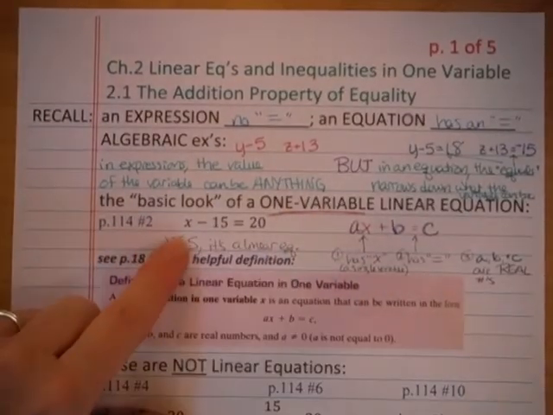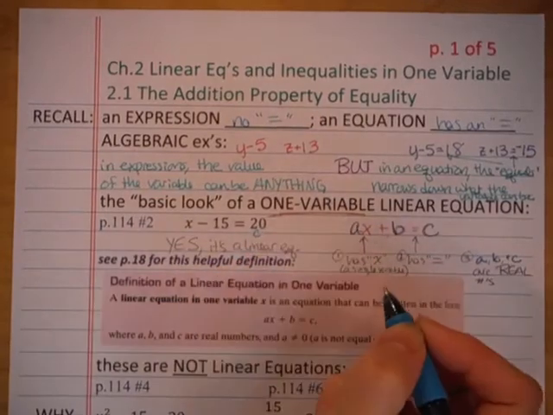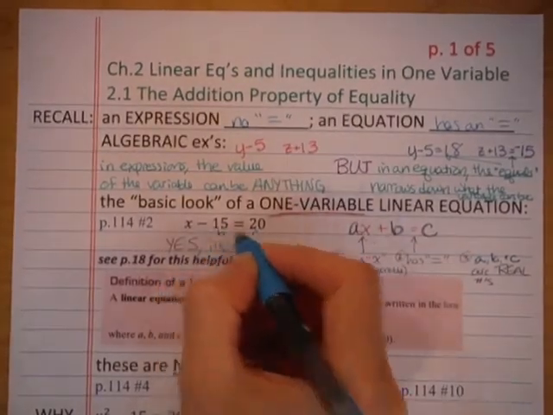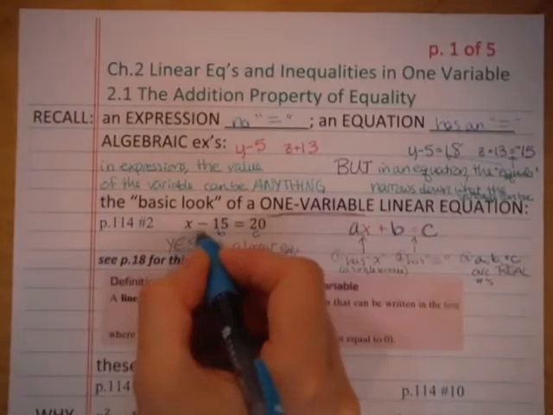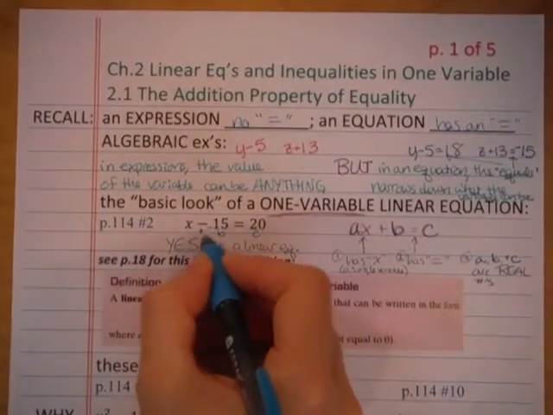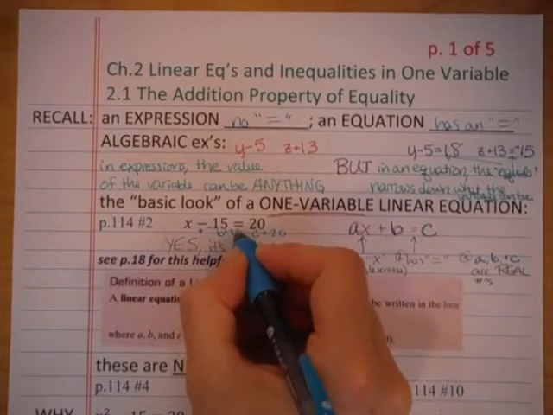In this case, our C value is 20, there's our C. Our B value is actually negative 15. You want to think of this as plus a negative. So the B value here is negative 15 in this case.